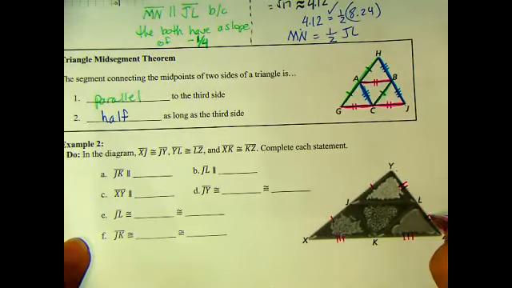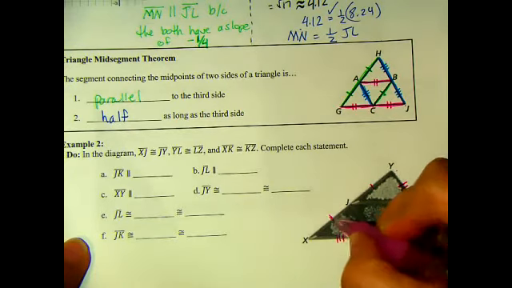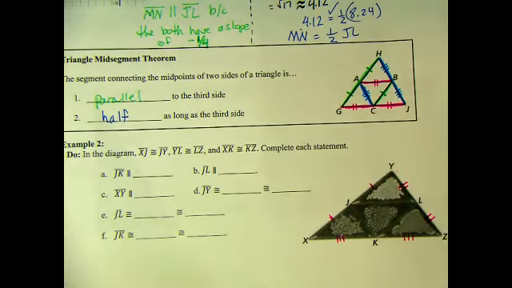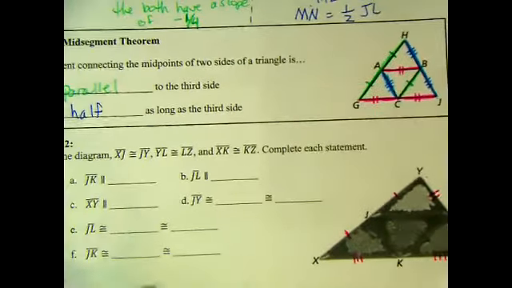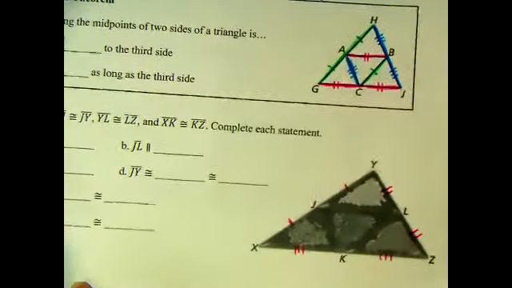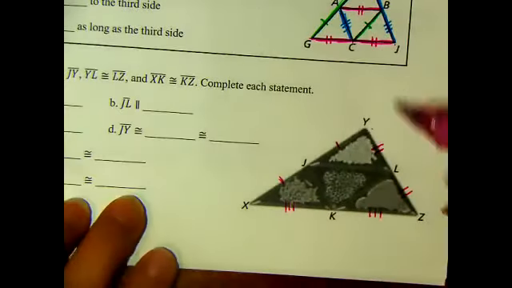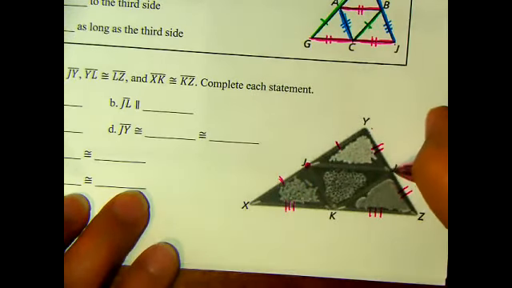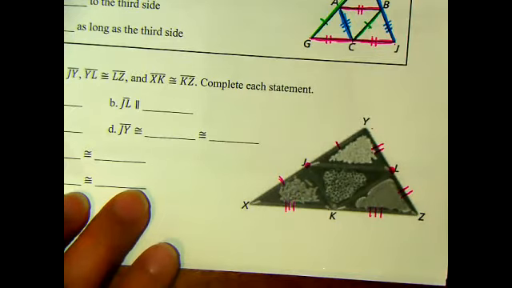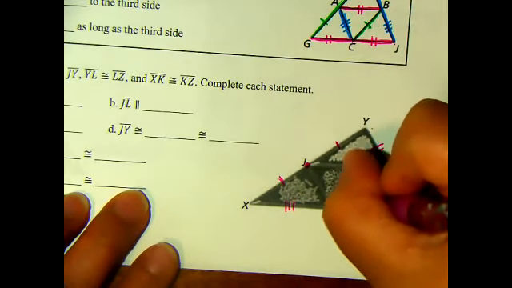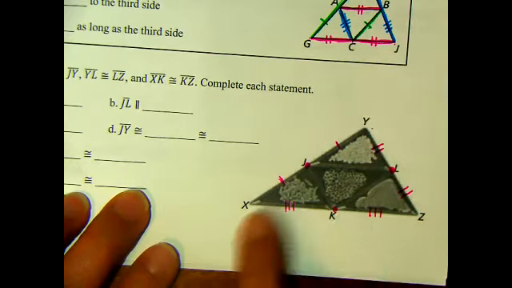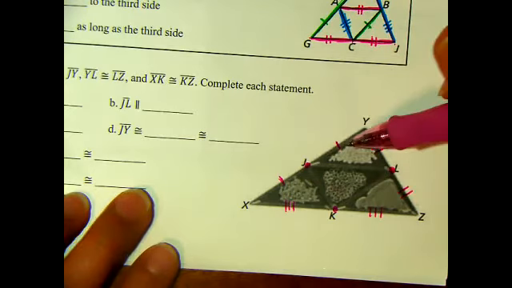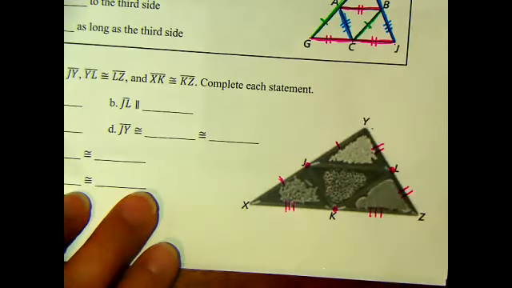Why is it important that we know that these parts are congruent? Well, actually, let me move it down this way and move this here. There we go. That tells me that J is a midpoint. That tells me that L is a midpoint. And that tells me that K is a midpoint because they're right in the middle of two congruent halves. So we have a bunch of mid-segments here.